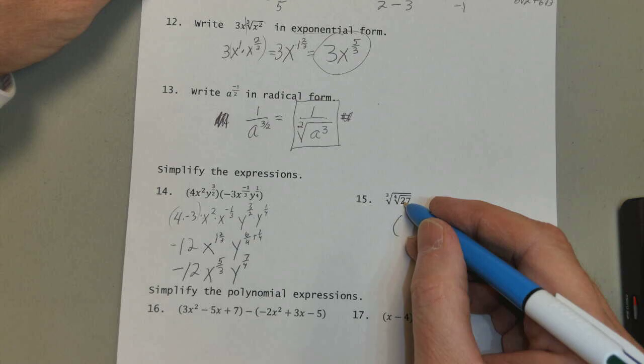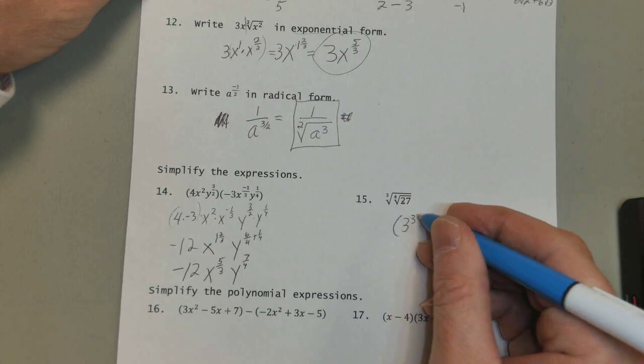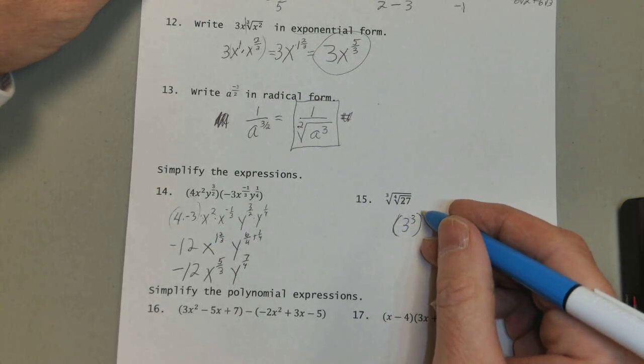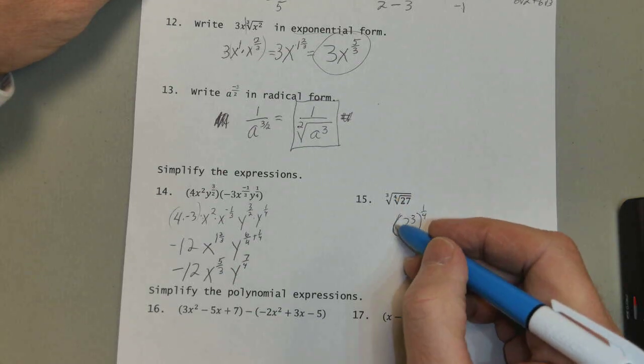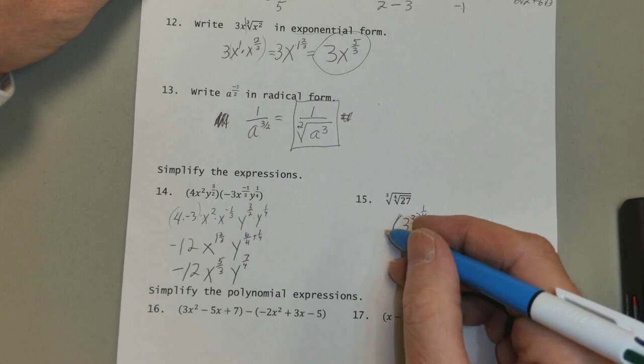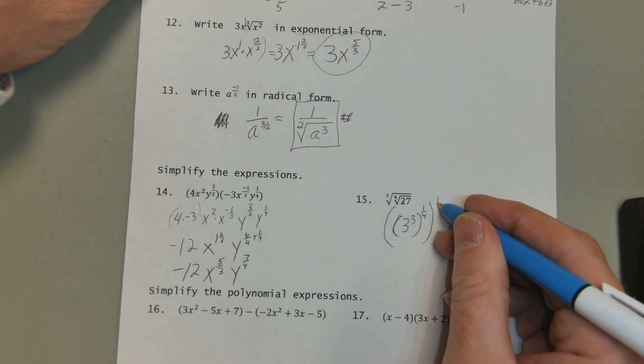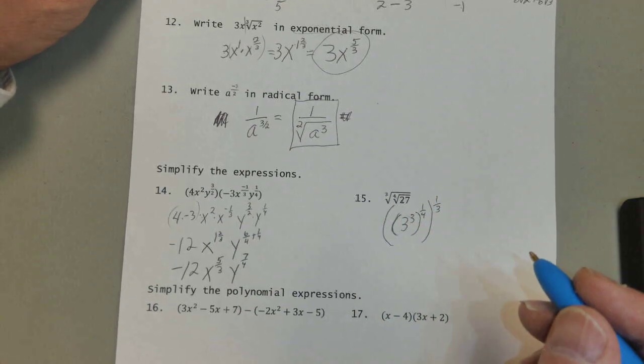I'm going to write 27 as 3 to the 3rd. I'm going to write it as a power whenever I can, and that is to the 1/4 power. That's what that 4th root is, and then the third root is the 1/3 power.